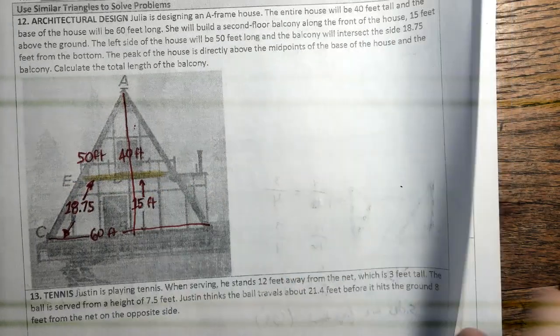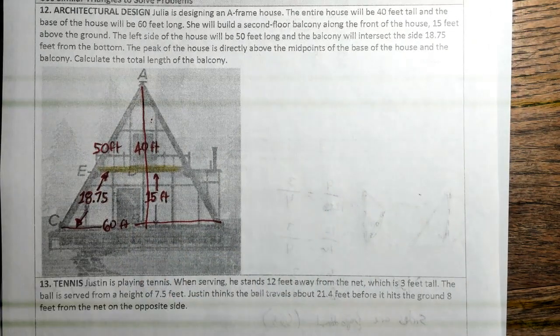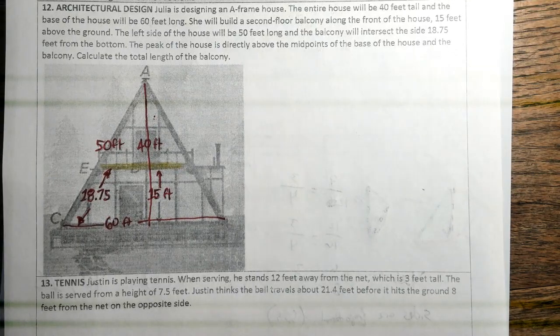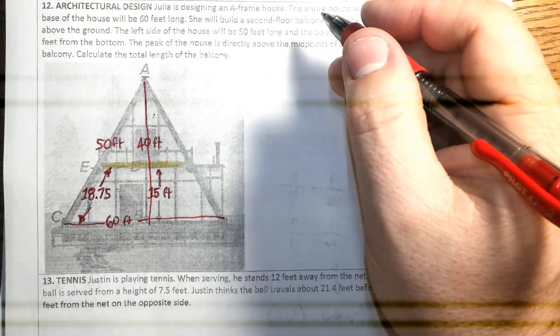Okay, so there's 18.75 feet from here to here, which tells us how long that is. All right. The peak of the house is directly above the midpoints. Let's calculate the total length of the balcony. It may be easier to draw two triangles over here.